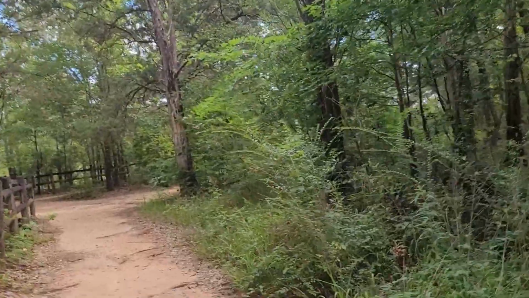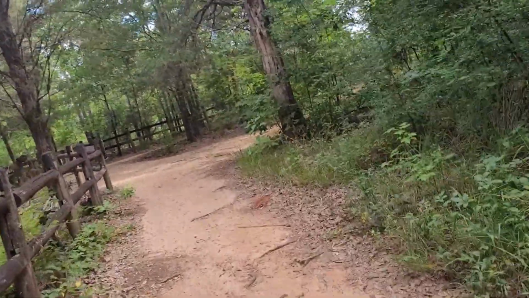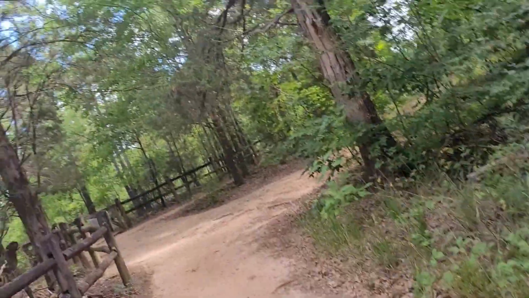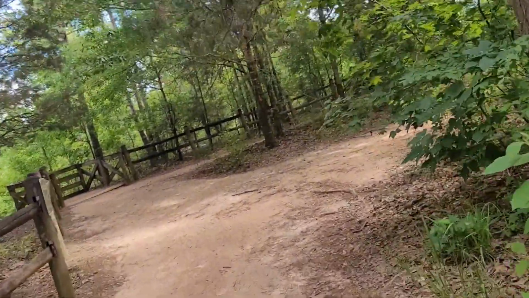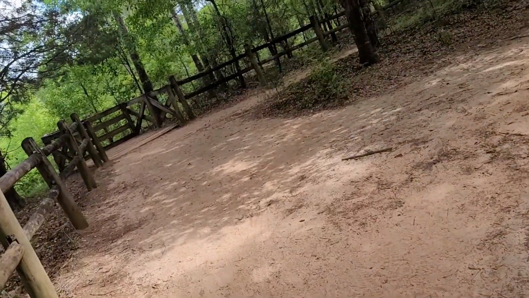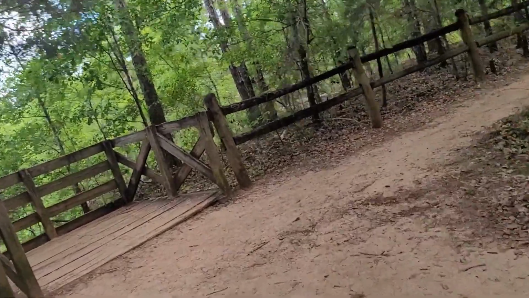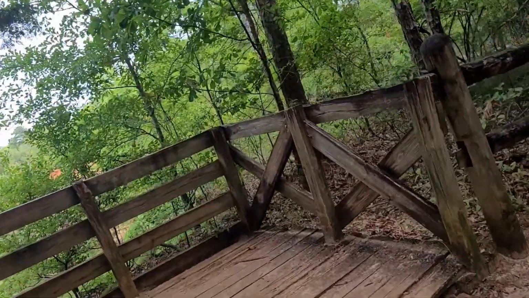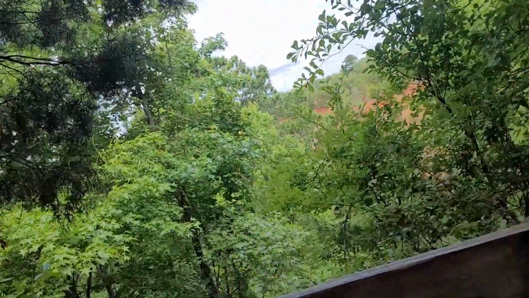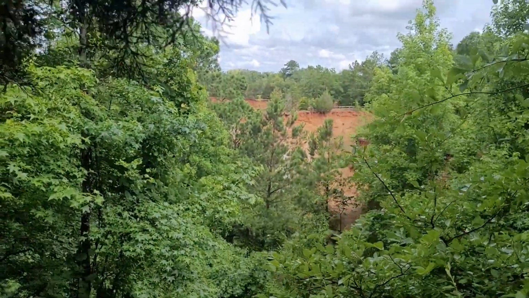Let's see. What do we got? Oh, we definitely do have a view. I see holes in trees. Oh, well, it's not as good as I had hoped for. But that's still pretty. Look at that.